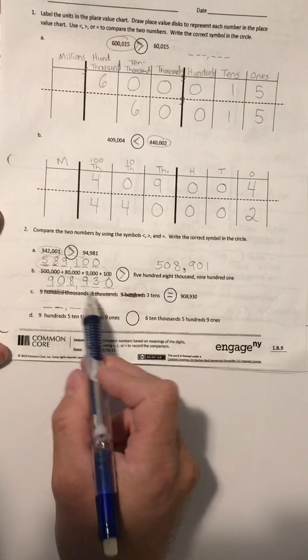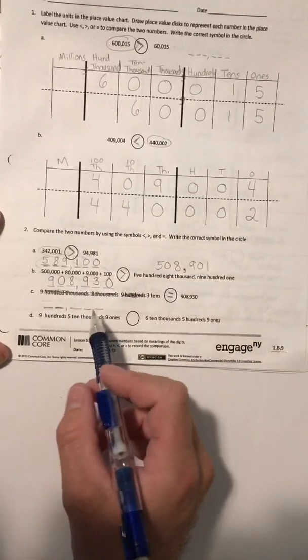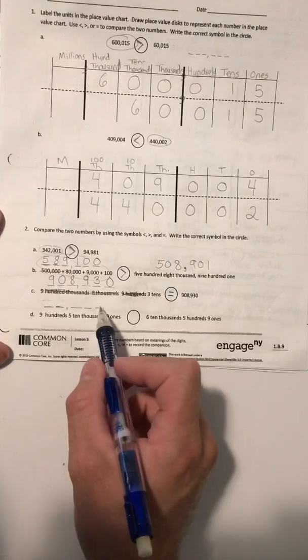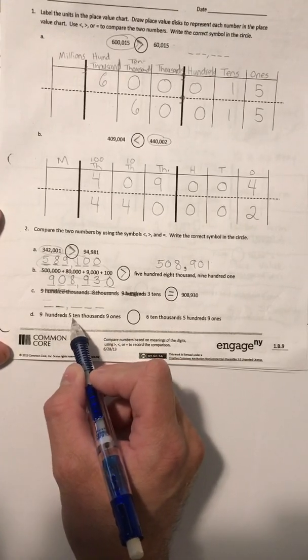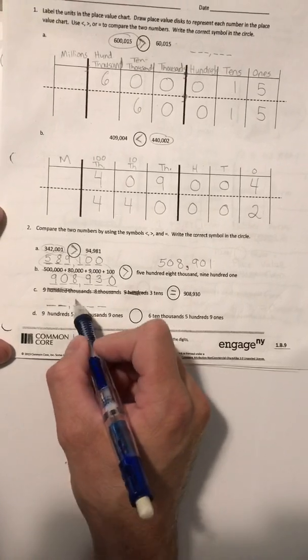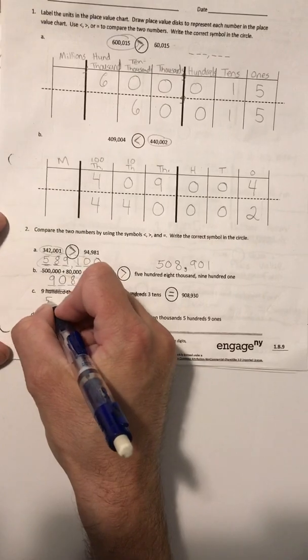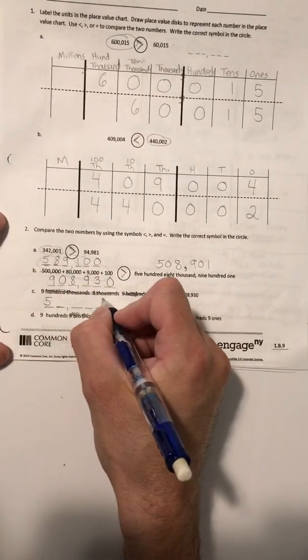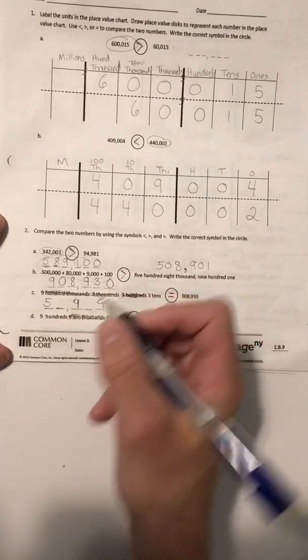And again, boys and girls, very important part of this unit is knowing your place value. So you see a question like this, you could easily line that up. So we have 9 hundreds, 5 in the 10,000s. I'm going to go right for that 5 in the 10,000s. Put that there. 9 ones, put that there. And then 9 in the hundreds, put that there.